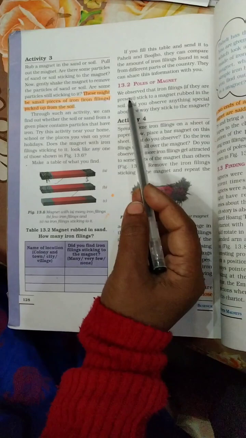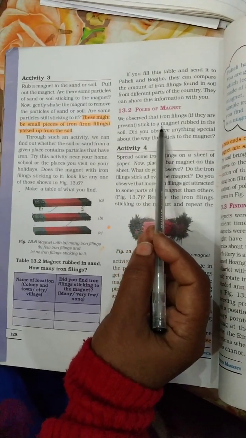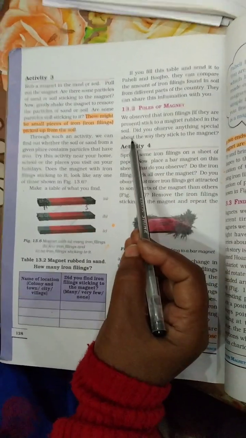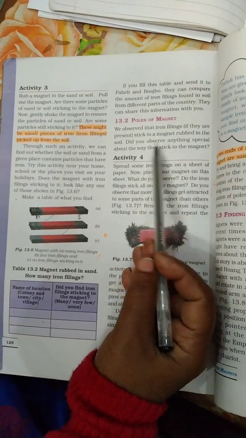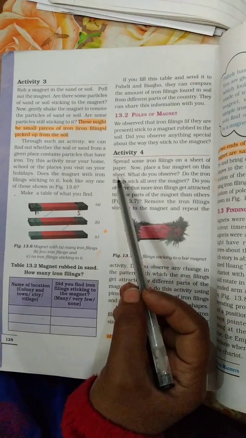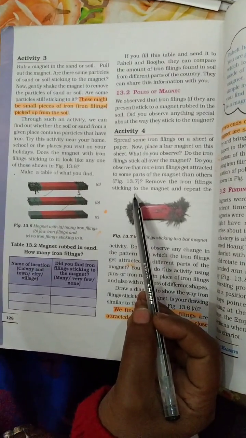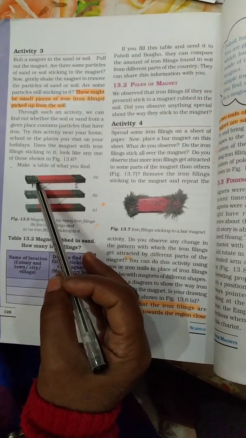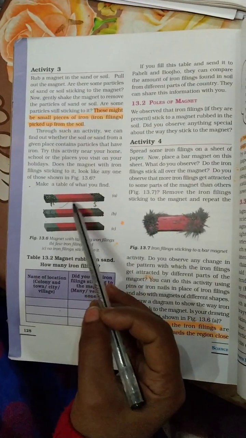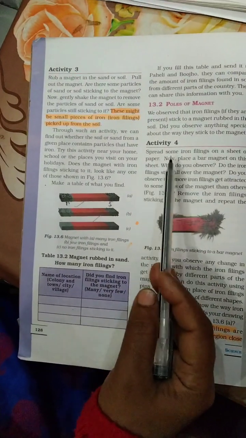Now, about the poles of the magnet, we observe that iron filings, if they are present, stick to a magnet rubbed in the soil. Did you observe anything special about the way they stick to the magnet? Yes, it is very special. And what is special about this sticking of the iron filings, we will discuss through activity 4. Let us see this activity 4. As we have seen in activity 3, maximum iron particles are sticking to the poles of the magnet.